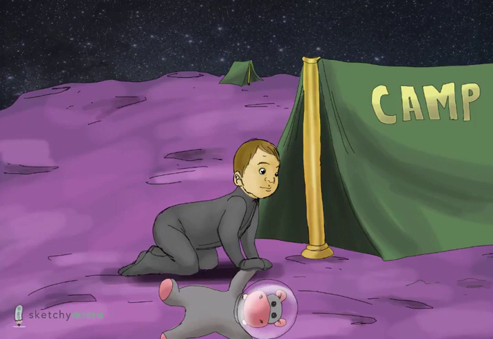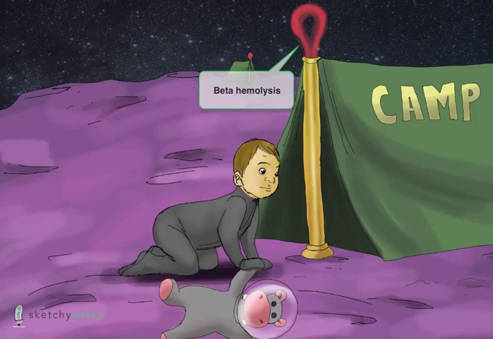Just like Group A strep, Group B strep is also beta hemolytic. And this differentiates those two from strep pneumo and viridans, which are alpha hemolytic. We'll use the same symbol we've been using for beta hemolysis and add the red beta hemolysis light bulbs on all of the tents. This will give our space camp a more futuristic look.